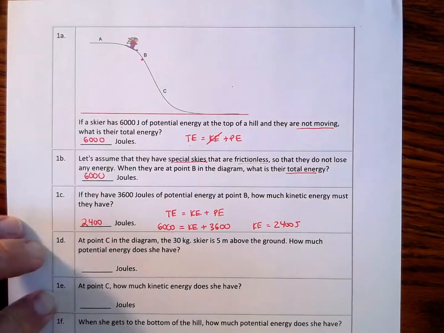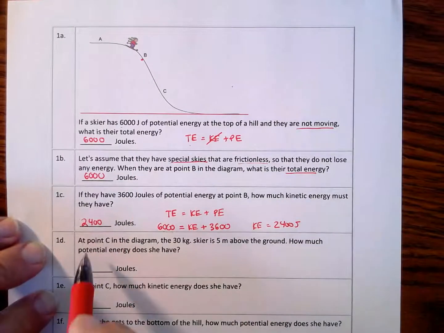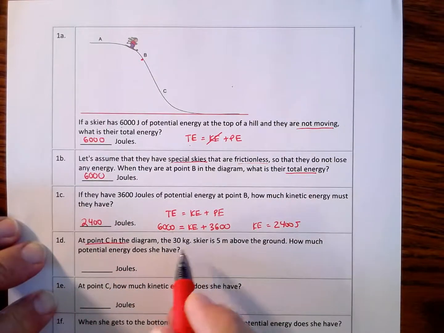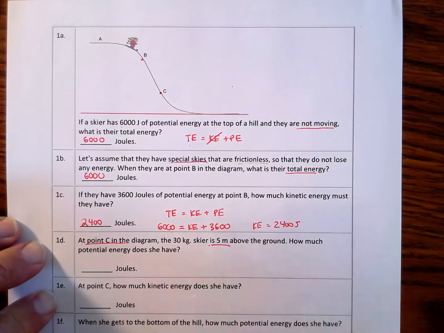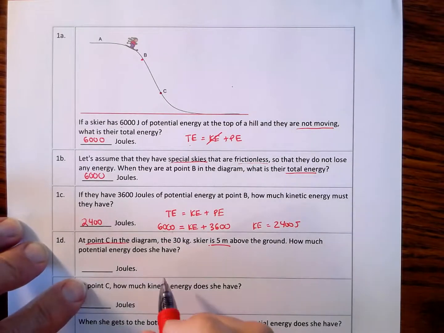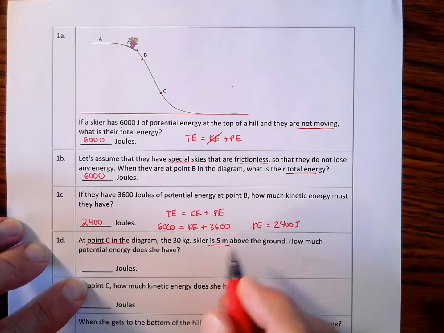All right? Now, when we get to point C in the diagram, now we're down here, it says she's 5 meters above the ground. And we want to know how much potential energy she has. Now, we know her total energy. It's going to be 6,000. That's never going to change. But what is her potential energy?